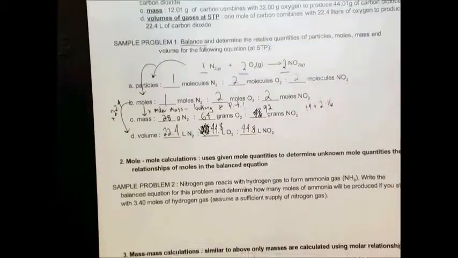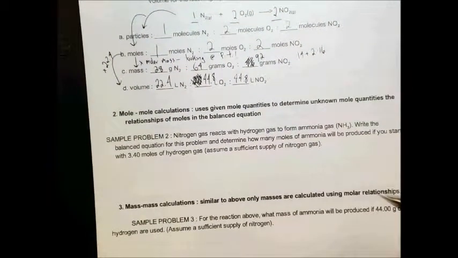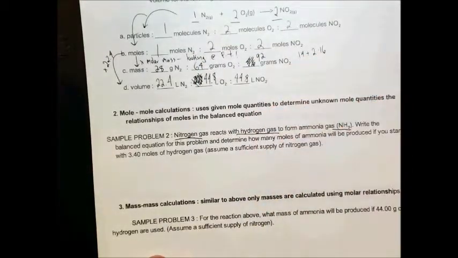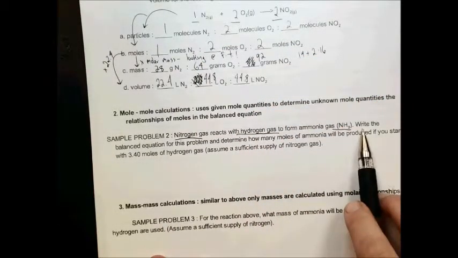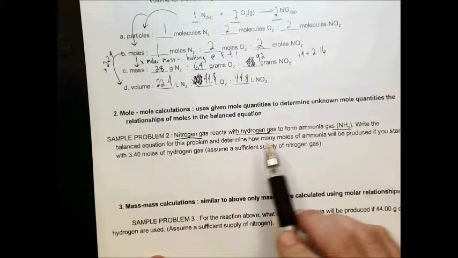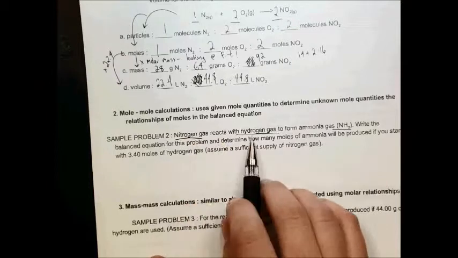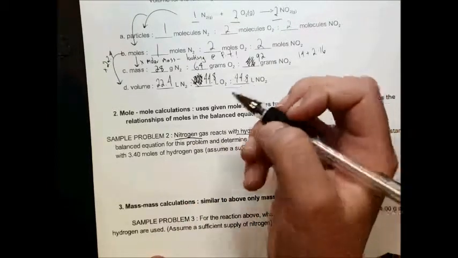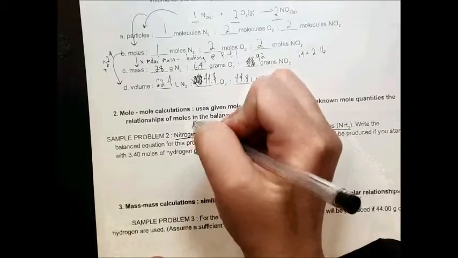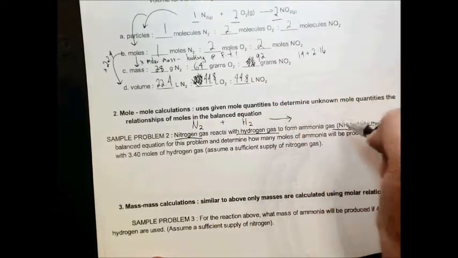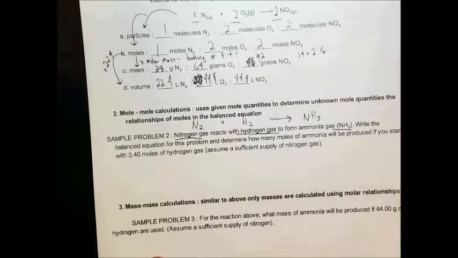Let's look at some sample problems. In this sample problem, you have nitrogen gas reacting with hydrogen gas, forming ammonia. Step number 1 is to write the balanced equation for this problem, and then we've got some information to figure out using the balanced equation. So I'm going to use the space up here to translate these words into symbols. Nitrogen and hydrogen gas are both special in that they're diatomic, which means we have N2 plus H2, and they create NH3. But I need to balance this.